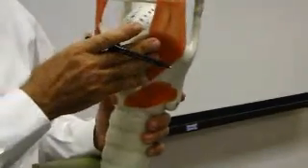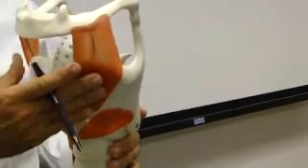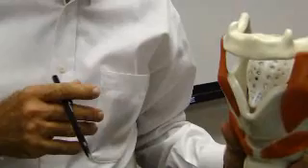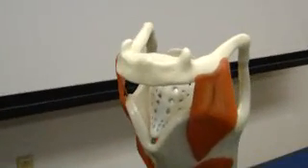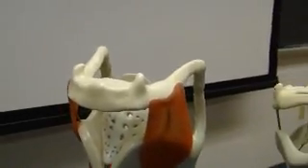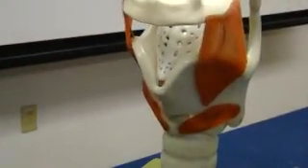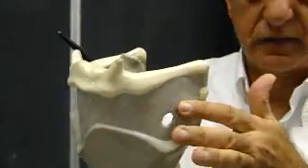The membrane is not very clear here. This is a muscle. There are other models which have the membrane, and that membrane is called thyrohyoid membrane.